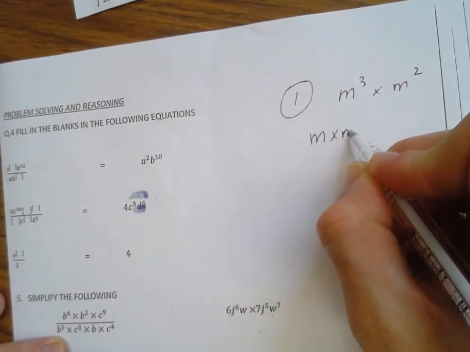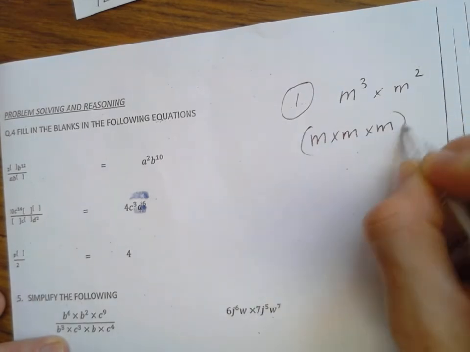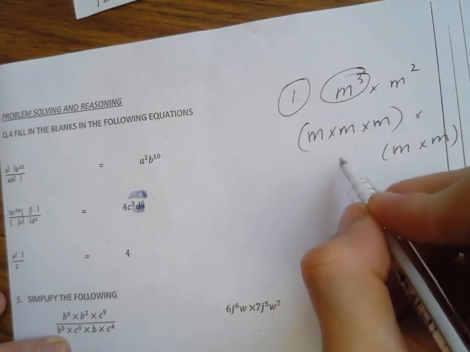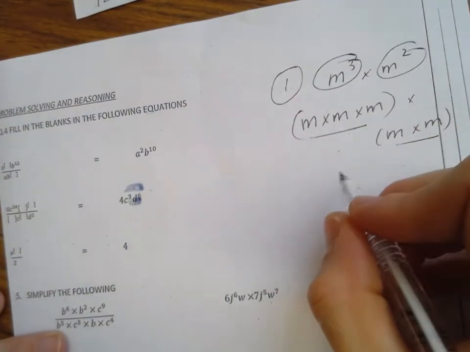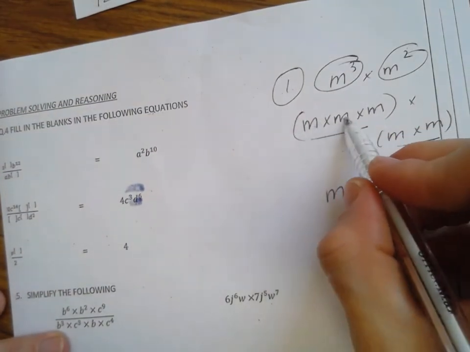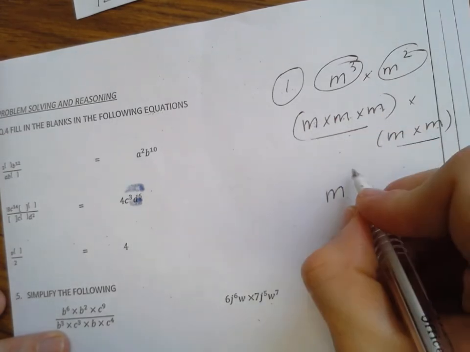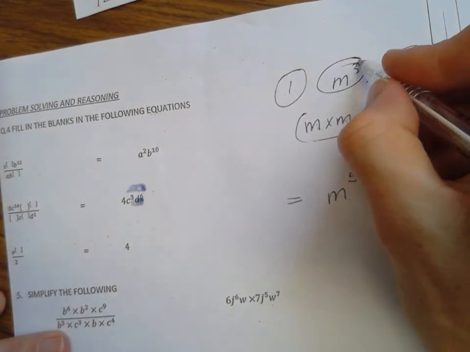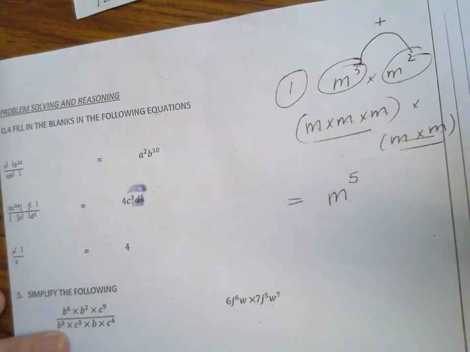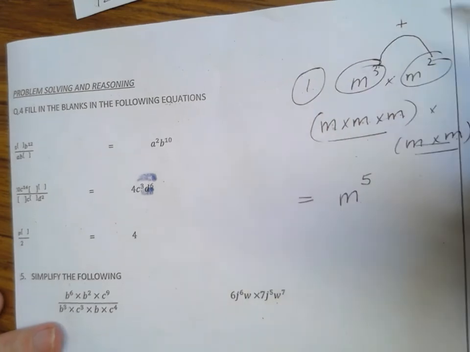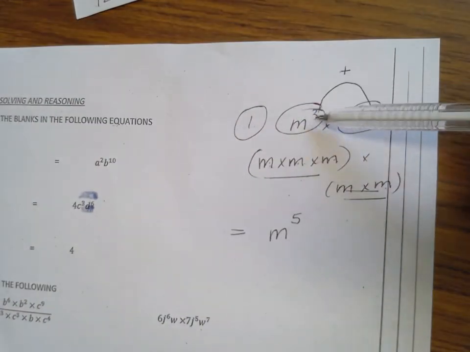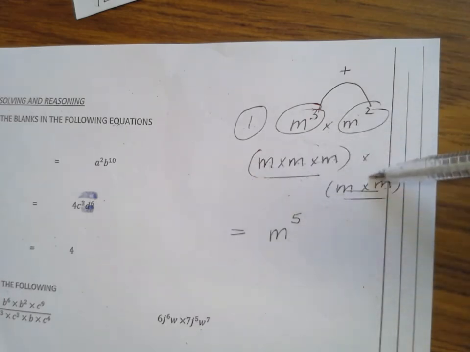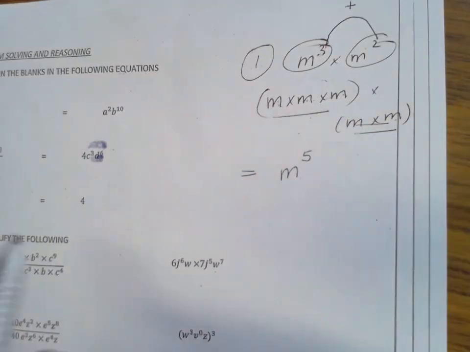So it's m times m times m times m times m. This is your m cubed, this is your m squared, and you say how many m's do I have? 1, 2, 3, 4, 5. But why would you want to write this out every time? That's why we say 3 plus 2. So you could prove it with a really simple question and explaining that you understand the rule with this type of step. Thank you.